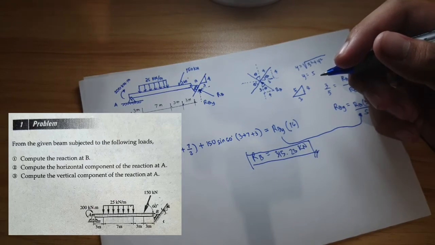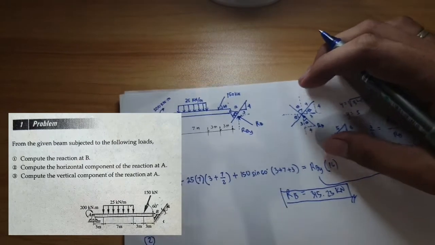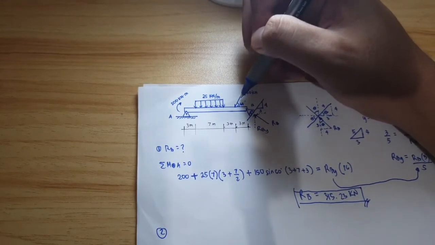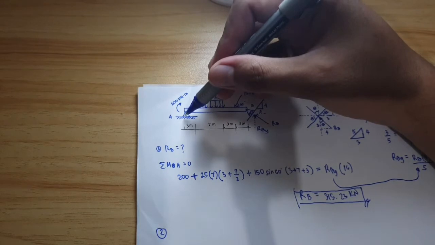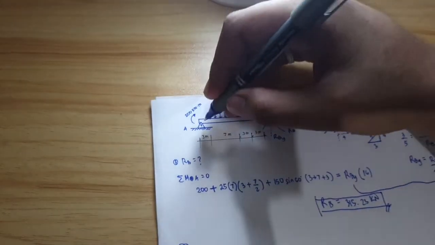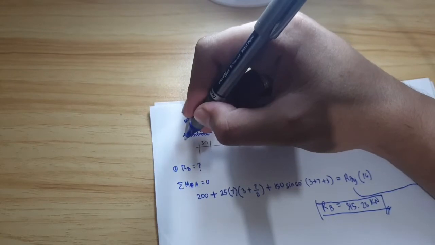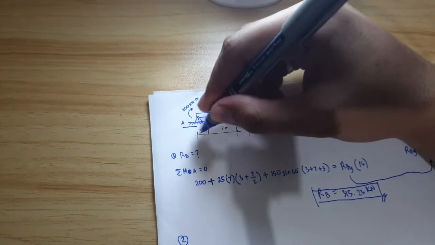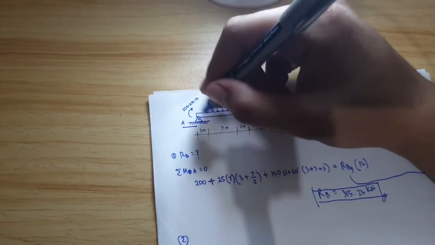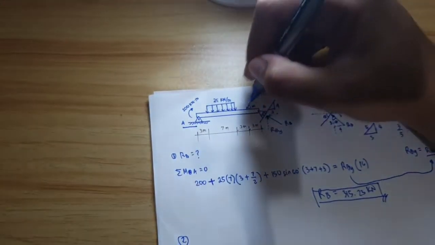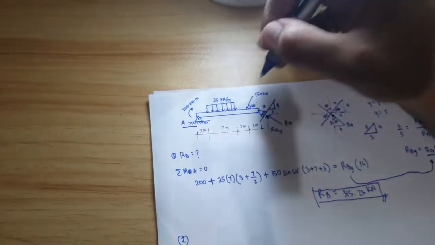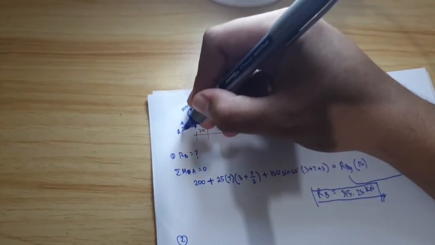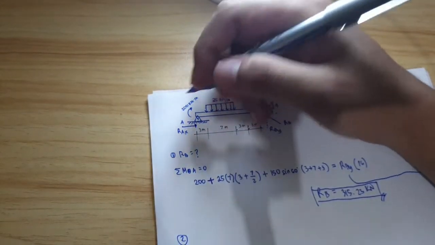Then for number 2, compute the horizontal component of the reaction at A. So the horizontal component, since naka-inclined, it is expected na mo resist pud si RA, si reaction at A horizontally, na siya horizontal component. Since support siya and since mo resist siya, so it must be an opposite direction of the force applied. So kung diri padung ang 150, diri pud padulong si RAX, to mo ni ang unknown.